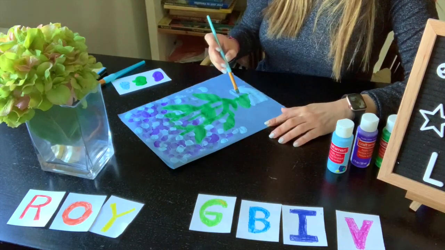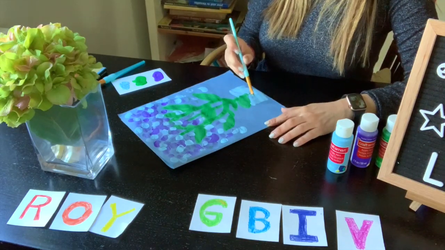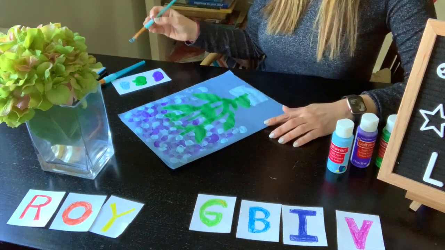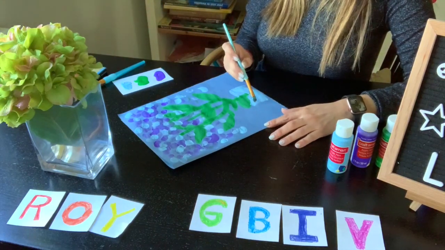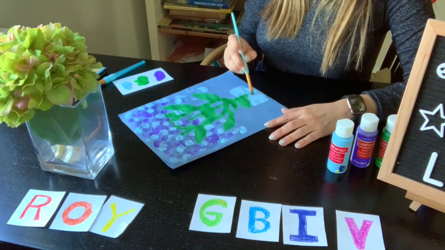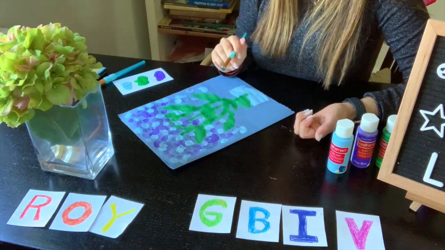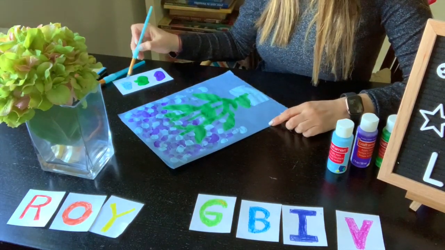And I'm going to continue to use my cool colors, right? Cool colors. What do cool colors remind us of again, boys and girls? Yeah, so cool colors remind us of cool things like water, grass, flowers. That's why they're called cool colors.